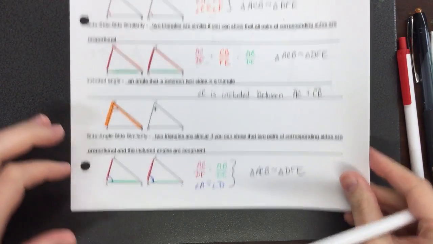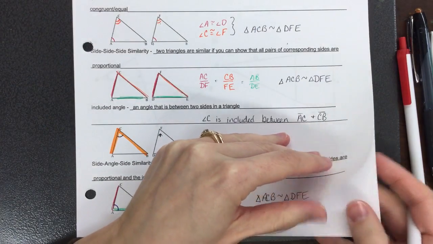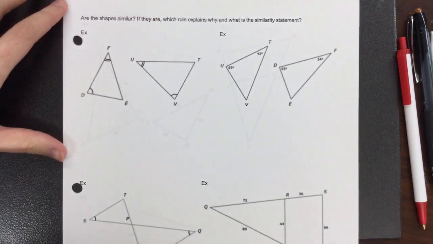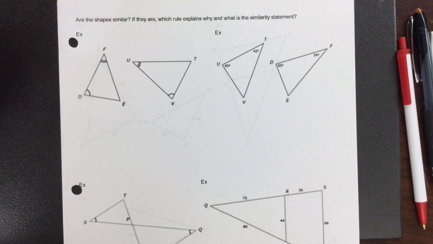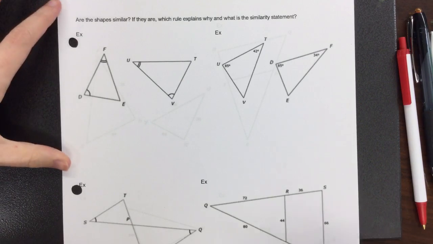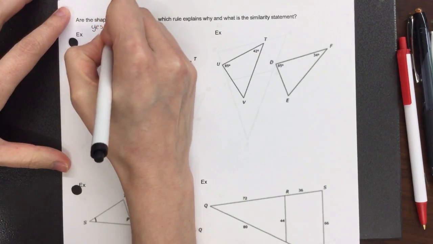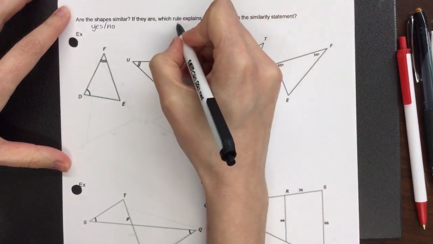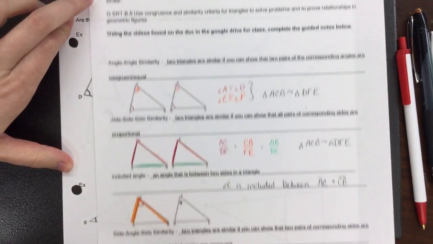So if we just start trying out some examples. Looking at the first one, are the shapes similar? If they are, which rule explains why, and what is the similarity statement? So are the shapes similar? That's just the simple yes or no, can we show that they're similar. And then if they are, which rule explains why? And we can use any of these three rules that we have here.